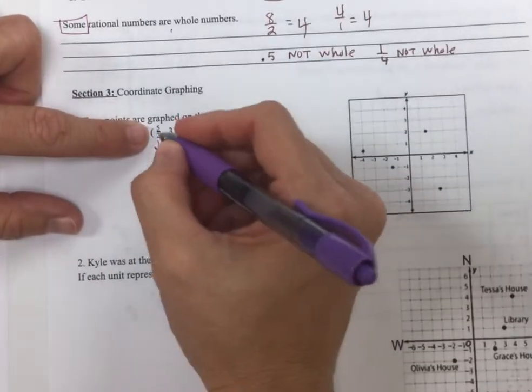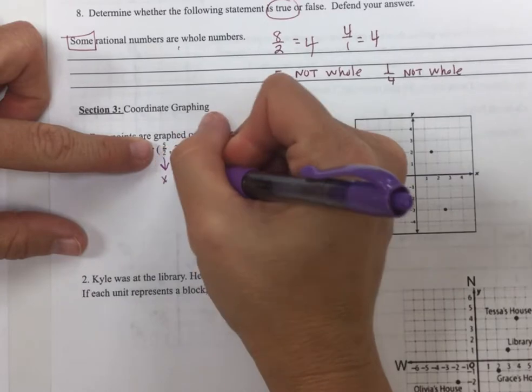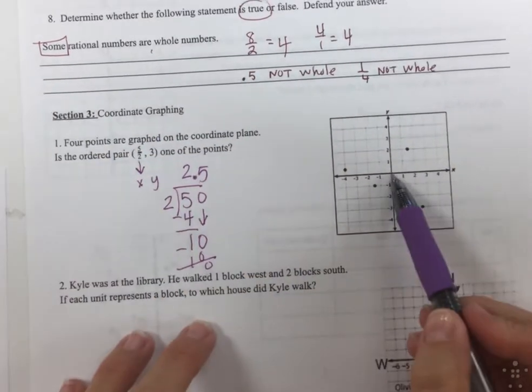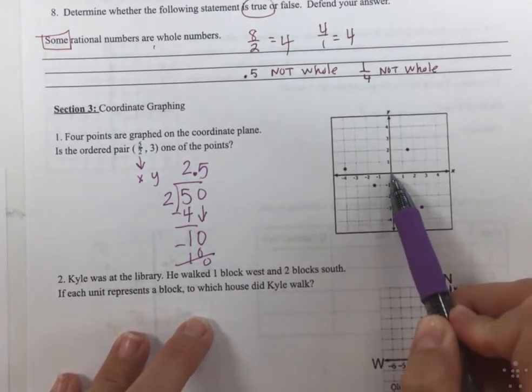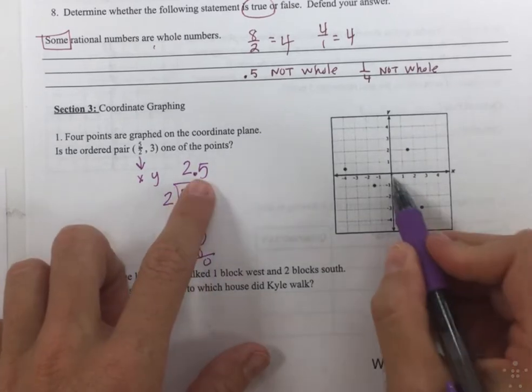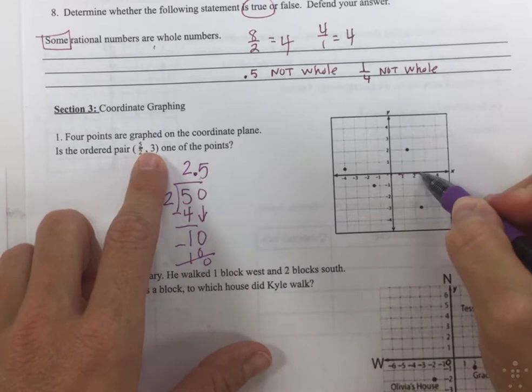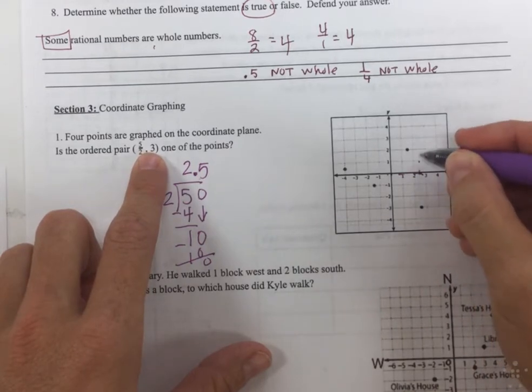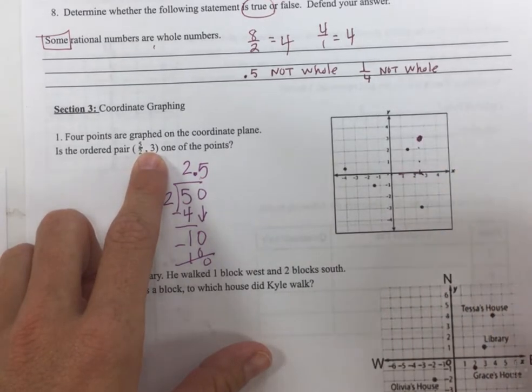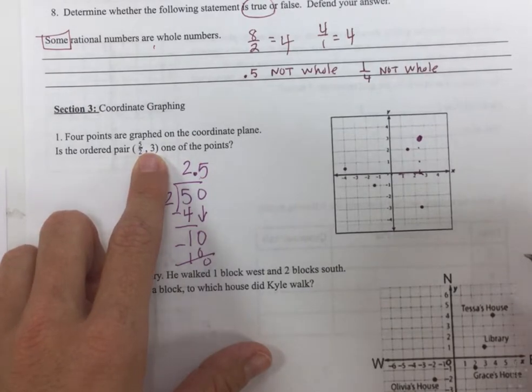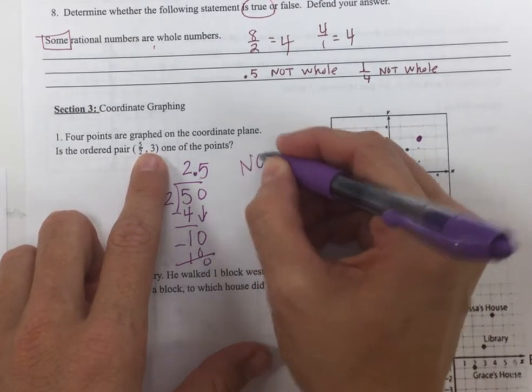That's your x-axis. Just remember, this is your x and your y. So I'm going to move along my x starting at the origin, and I'm going to go 2.5 spaces. So 1, 2.5, and then I'm going to go up 3 because positives go up. 1, 2, 3, and it's going to land right there. So is that ordered pair one of the points? No, it is not.